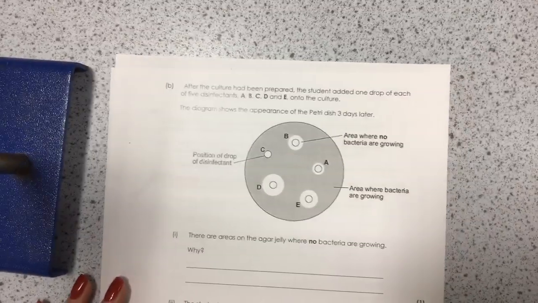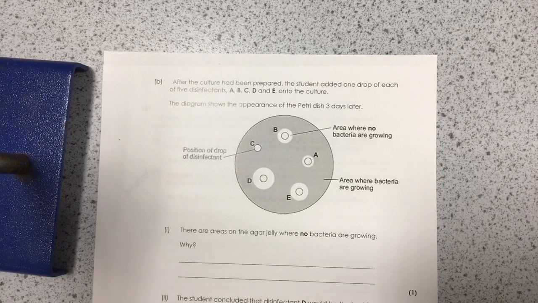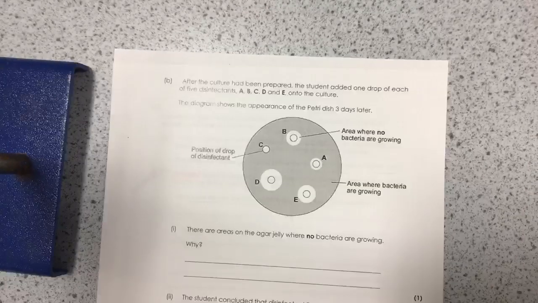So this question here is directly linked to the practical. After the culture had been prepared, the student added 1 drop of 5 disinfectants onto the culture. The diagram shows the appearance of the petri dish 3 days later. So again, we're not going to ignore the diagram. So we can look at what our diagram is showing us.